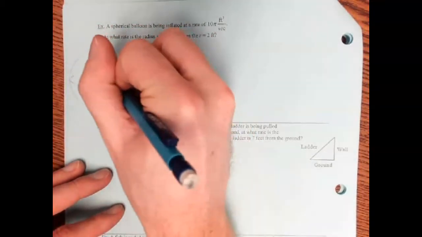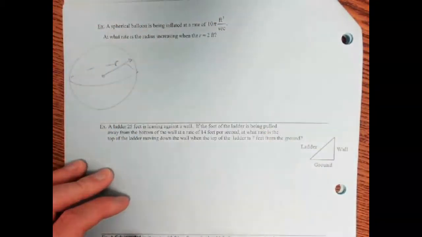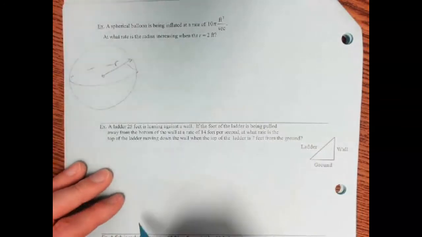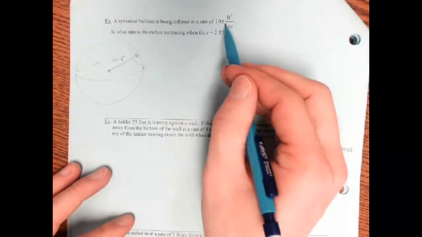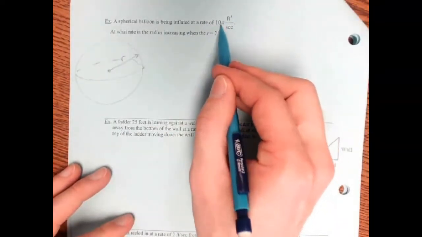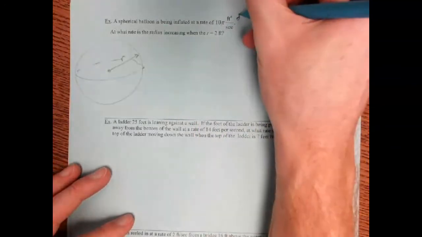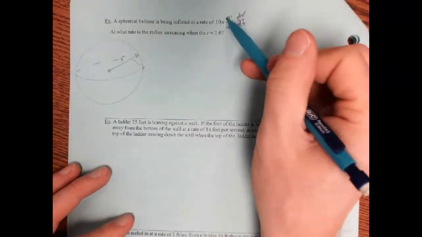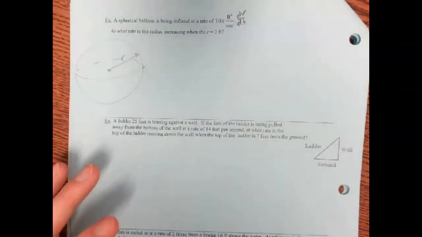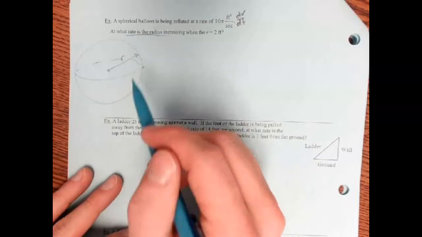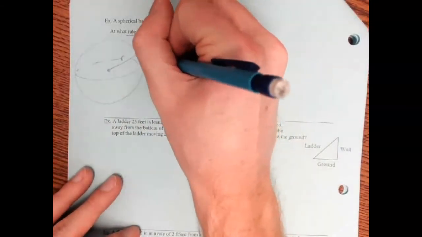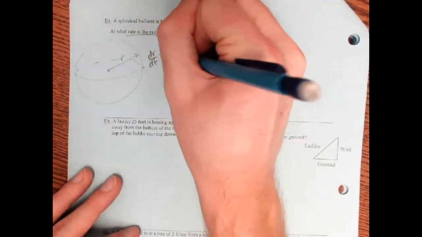Of course, the spherical balloon is basically only defined by the radius, and it says that the balloon is getting inflated, so it should be getting bigger, and it's increasing at a rate of 10 pi cubic feet per second. So notice that's your dV/dt. It gives you the units for volume over units for time. So there's your dV/dt. And then it says, at what rate is the radius increasing? So it wants you to answer what is your dr/dt.